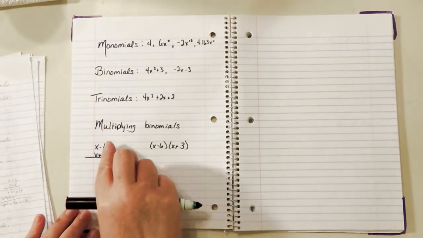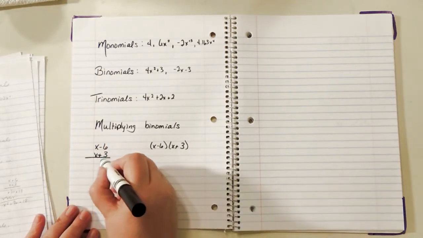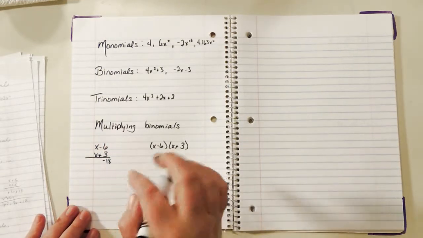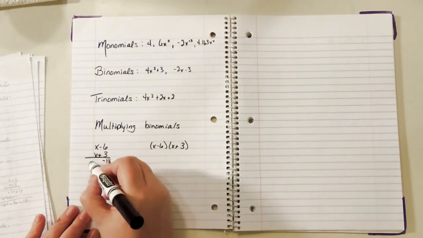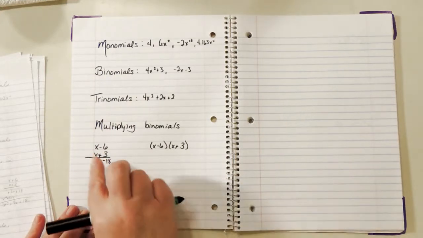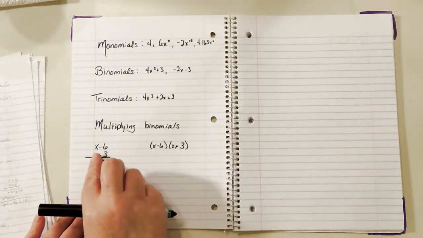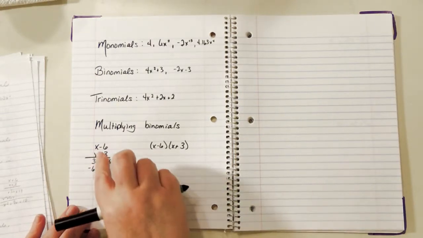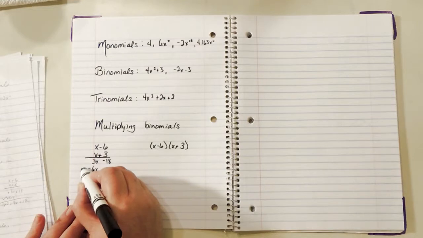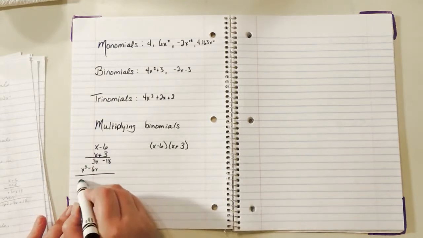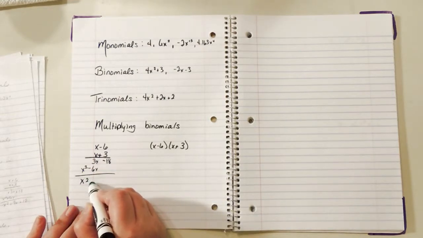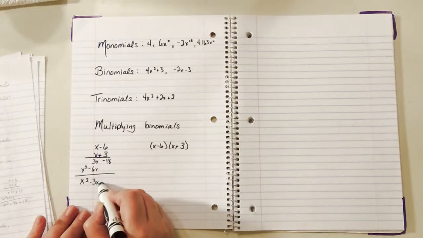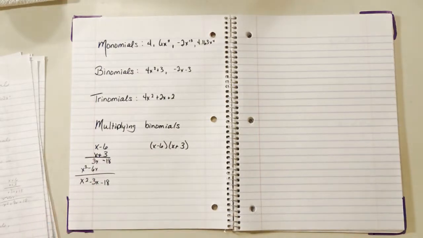So to do this, we would do 3 times negative 6 is negative 18. 3 times x is 3x. x times negative 6 is negative 6x. And x times x is x squared. So we get x squared minus 3x minus 18.